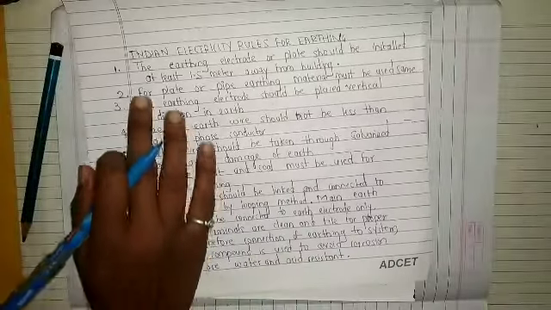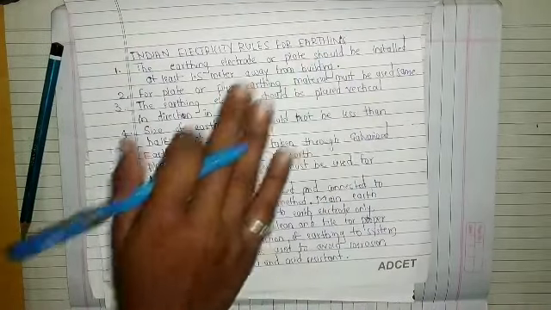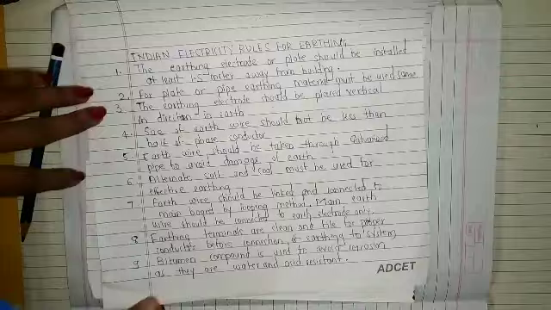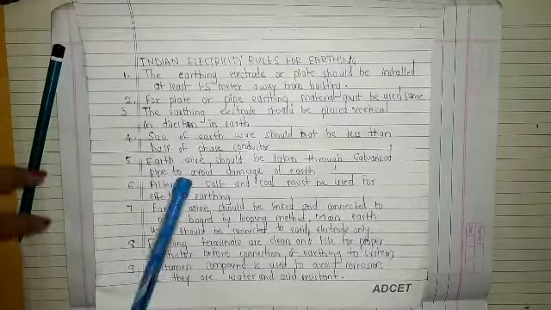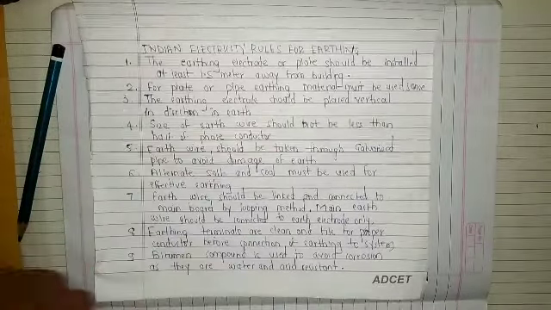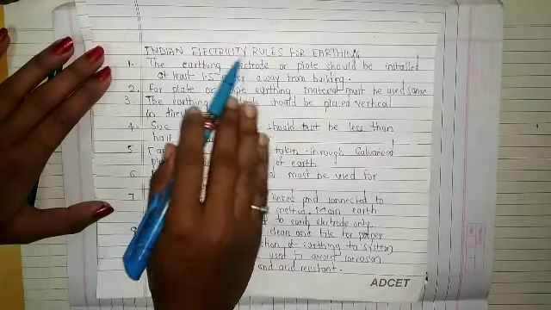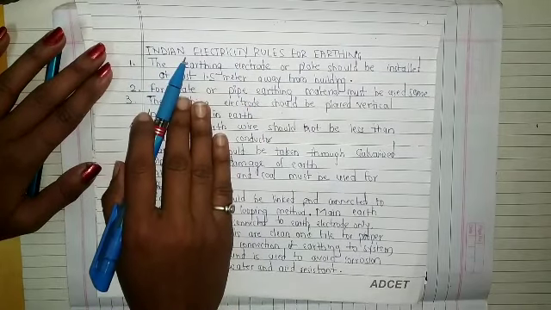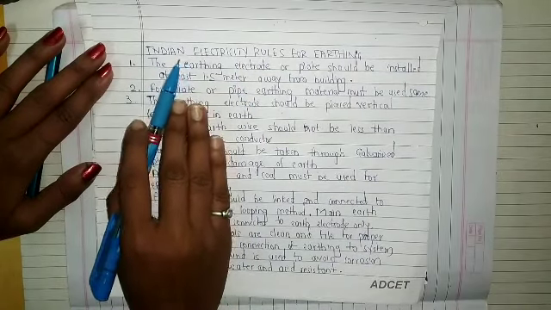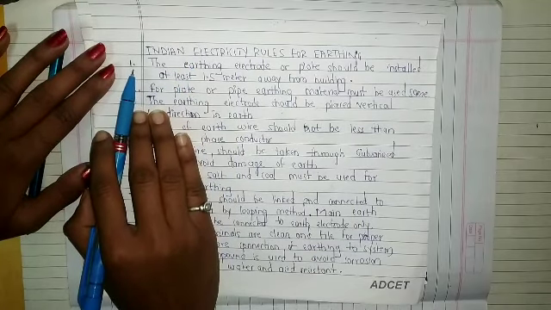These are called Indian Electricity Rules for earthing. So what are the Indian Electricity Rules? In your textbook there are many rules, but I have chosen some important rules, right? So you have to do these rules only if they ask in the exam. Indian Electricity Rules means we have to follow these rules. It is a must that we follow these rules. So what is the first rule?